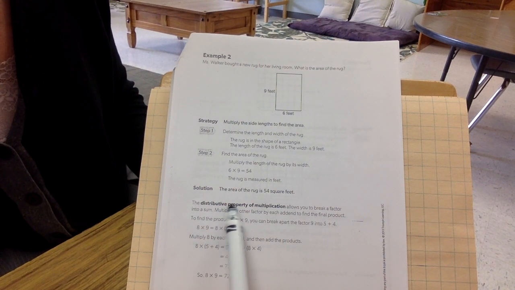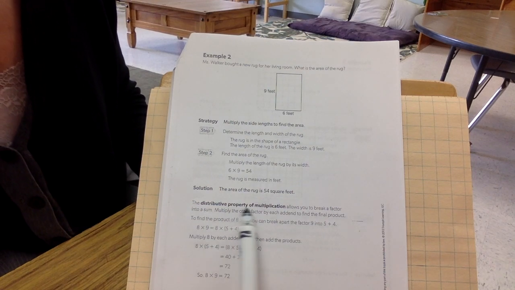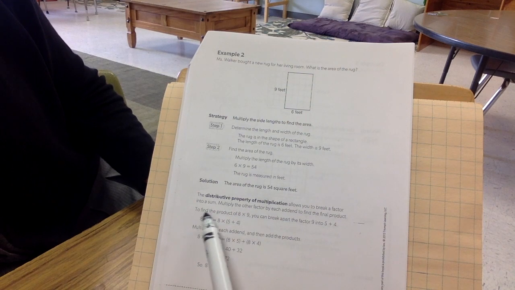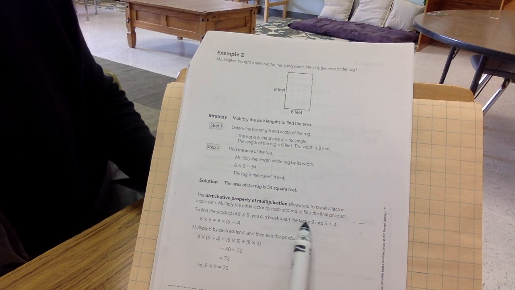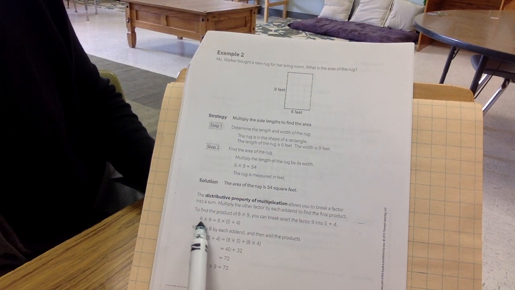Over here it's telling you to try it again with the distributive property. No, it's a new problem. To find the product of 8 times 9, you can break apart the factor 9 into 5 and 4. So 8 times 9 is the same as 8 times 5 plus 4.